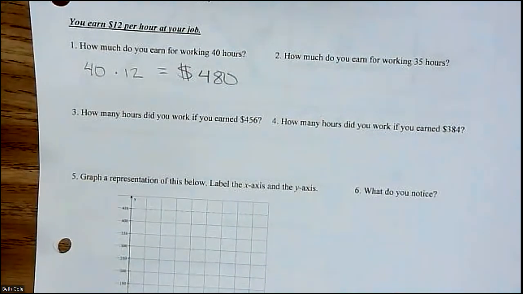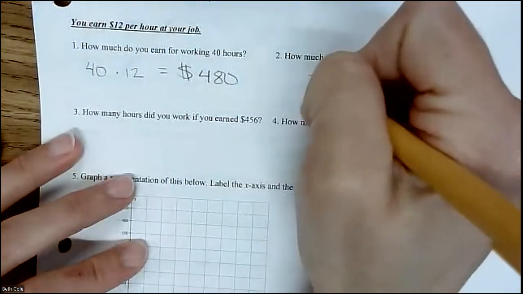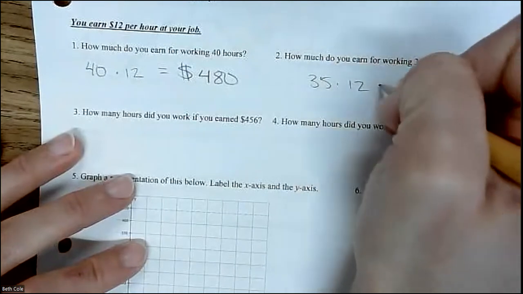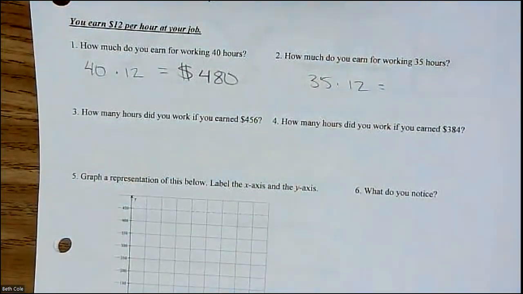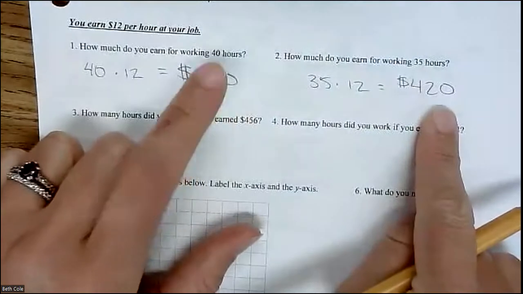You can put it after, that's fine. All right, how much do you earn for working 35 hours? So again, you're just going to multiply by 12. If you can do that in your head, that's cool. I'm just going to type it in up here. 420. Does it make sense that it's less than this one?